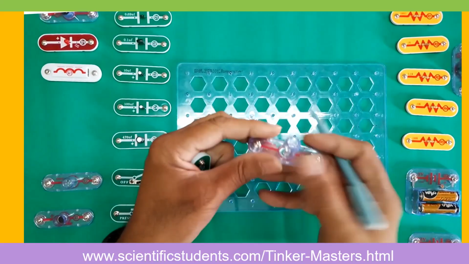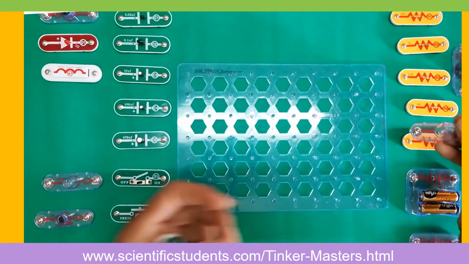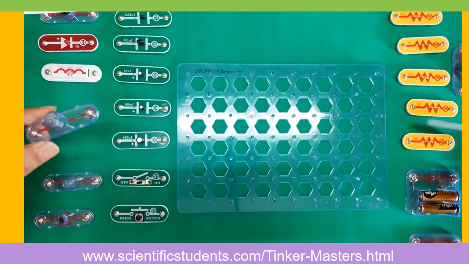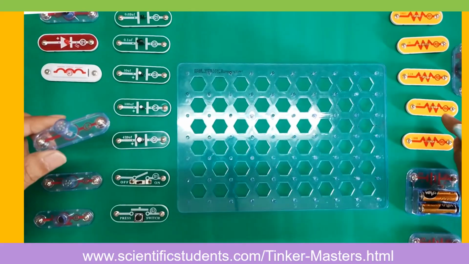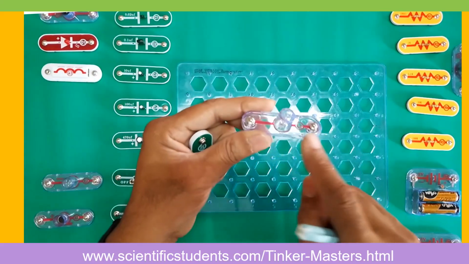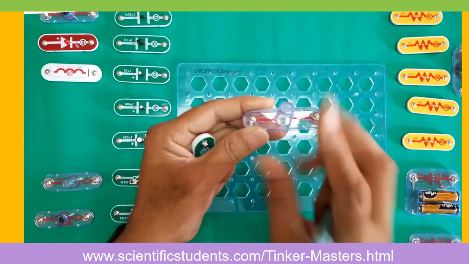So this regular bulb is similar to a kind of resistance. When current is passing through a resistor, you will see some heat on the resistor. In this bulb you will see light and heat both.